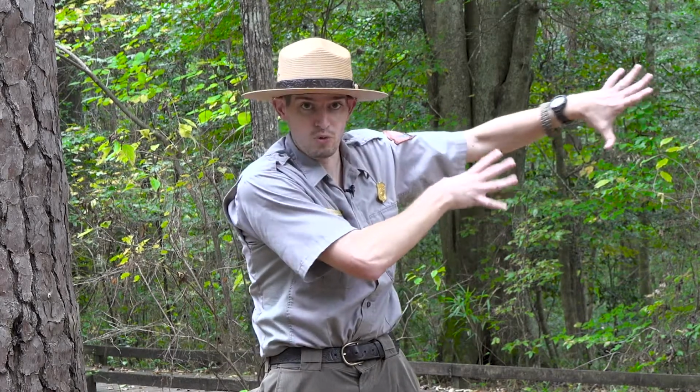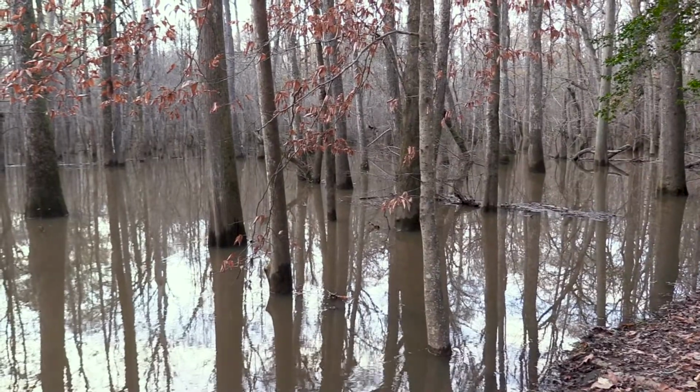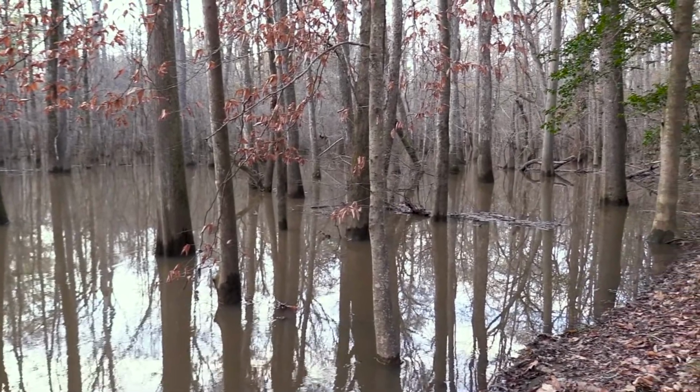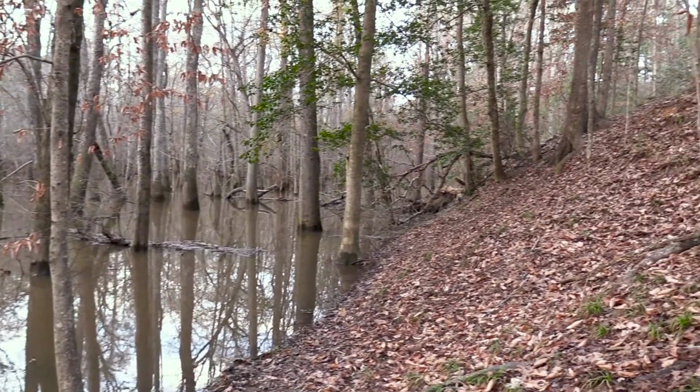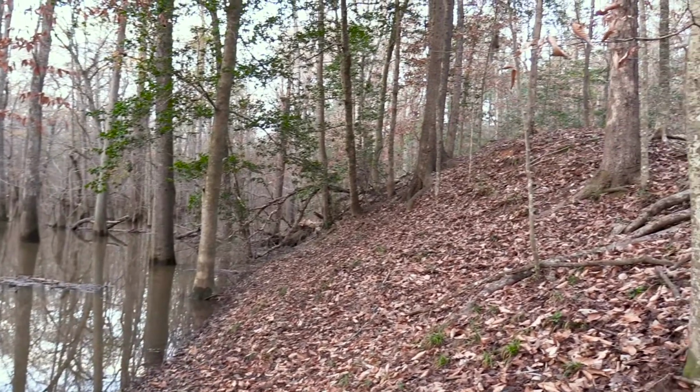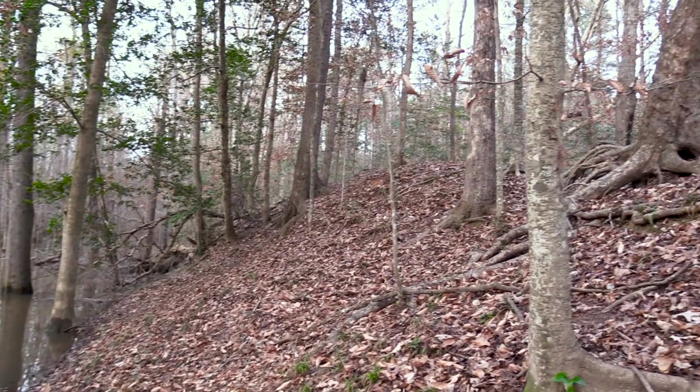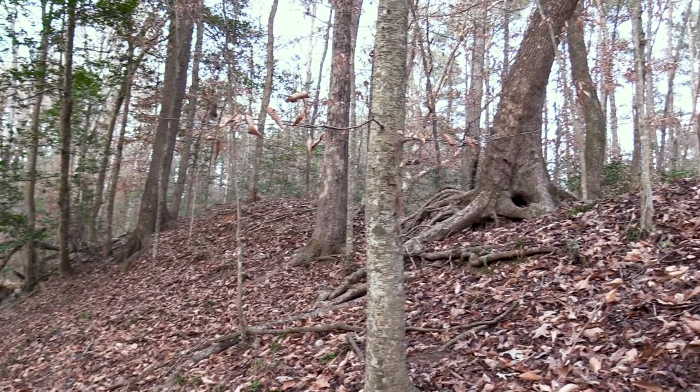So we are standing right between two different landforms. Where we're standing, we are between the floodplain, which is over here, and that's where there's a lot more water. It's wetter soil. And then we have the uplands, or the bluff region of the park, over on this side. And it's a lot drier.